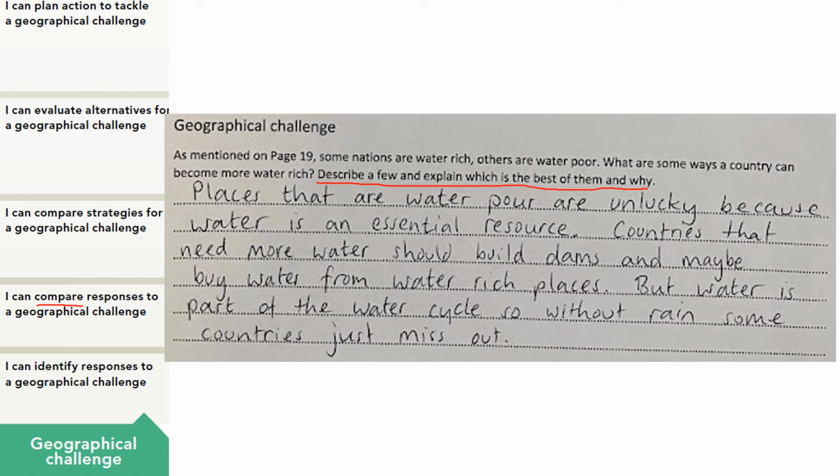Can they identify responses to a challenge? Places that are water poor are unlucky because water is an essential resource. Countries that need more water should build dams. There you go. Countries that need more water should build dams. That's a response to the geographic challenge. The geographic challenge is having enough water. Their response is build a dam. Now let's see if they've identified 2 and compared them. There's the second one there. Maybe buy water.